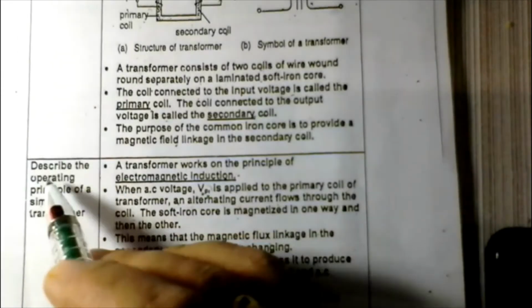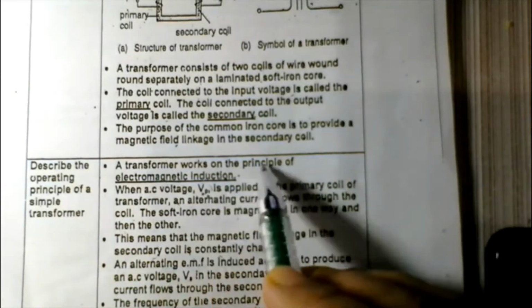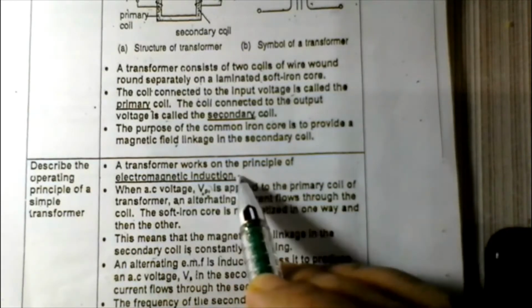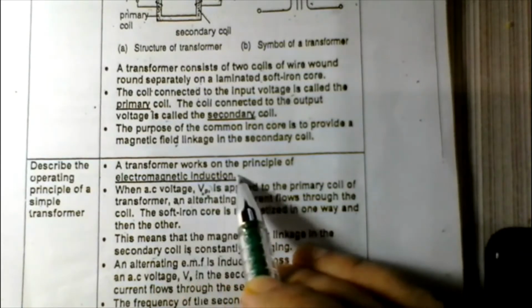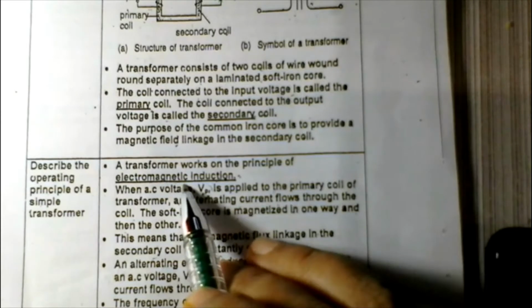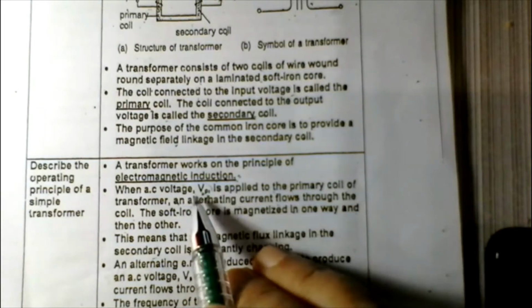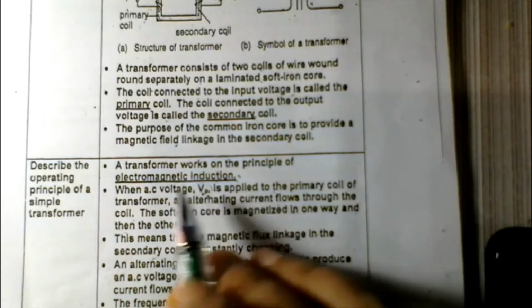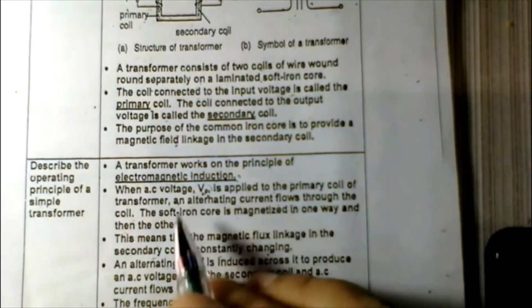Okay, now we want to explain the operating principle of a simple transformer. A transformer works on the principle of electromagnetic induction. What is electromagnetic induction? Okay, last time we have discussed that. When there is a relative motion, there will be a change in magnetic field. The change in magnetic field will produce induced EMF or induced current. Okay, now look at how the induced current is produced by a transformer.